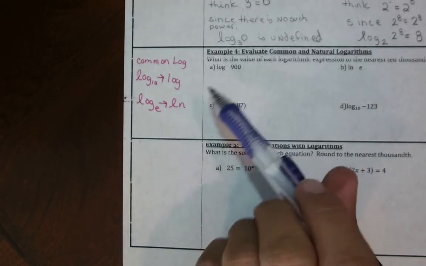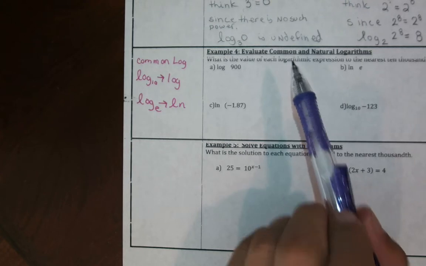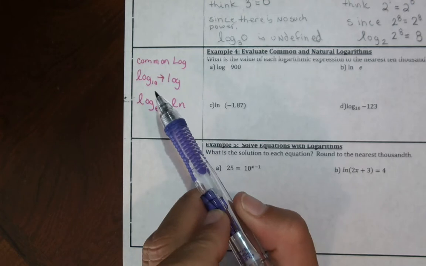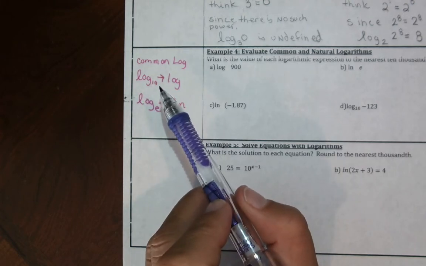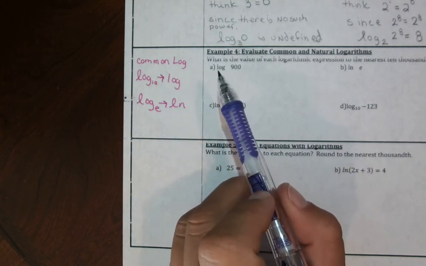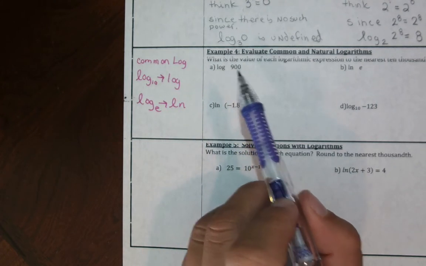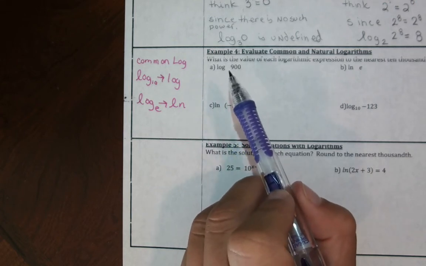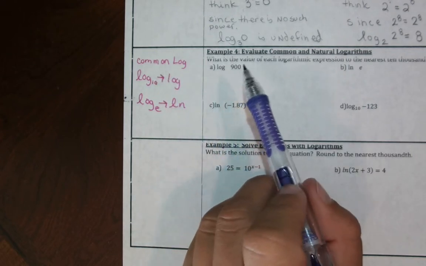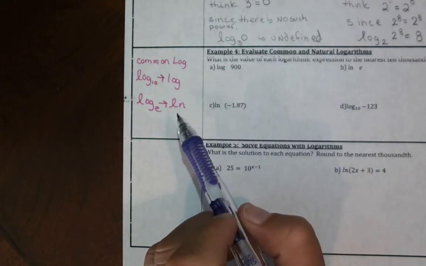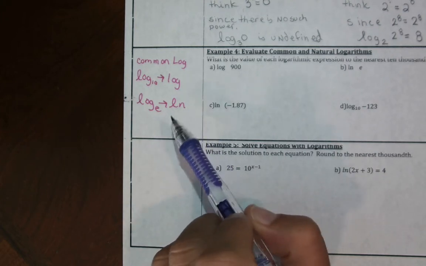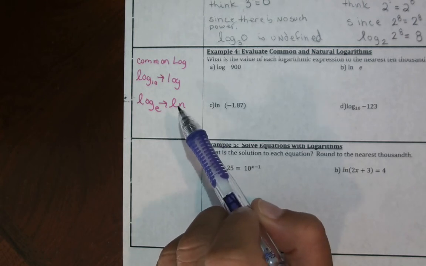Okay, in example 4, we talk about the common logarithm and the natural logarithm. When we talk about the common log, that's log base 10, which is going to be written as log. So you won't see a base, like in this example, log of 900 implies log base 10 of 900. So that's your common log. And then your natural log is log base e. And we're going to write that as ln. So it's your natural log.